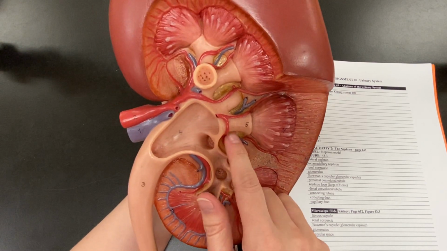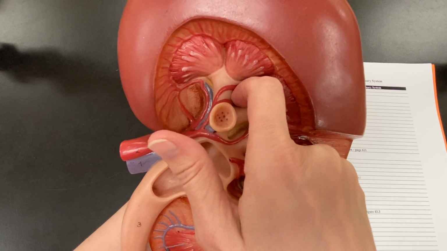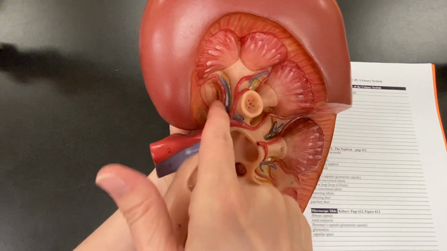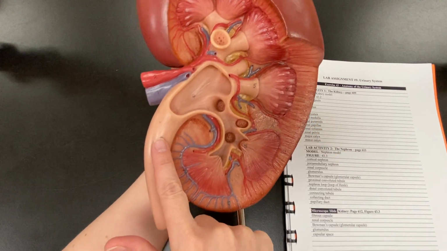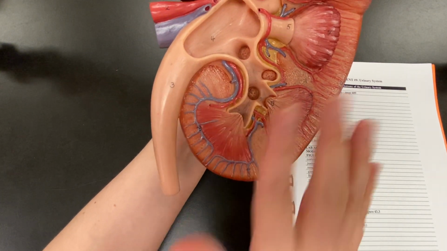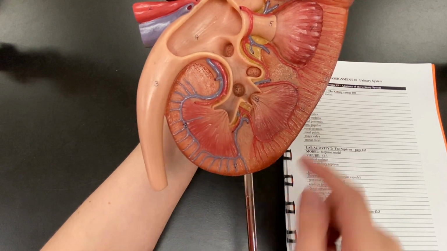The renal sinus are these areas that are yellow with the blood vessels in them. So the renal sinuses. And the ureter is the tube that carries the urine that's made in the kidney to the urinary bladder.